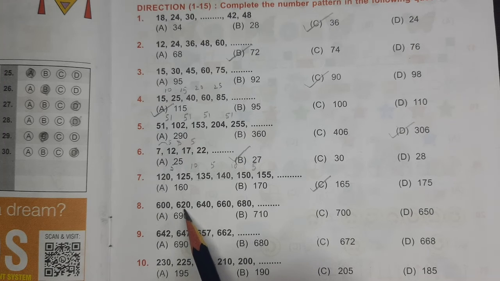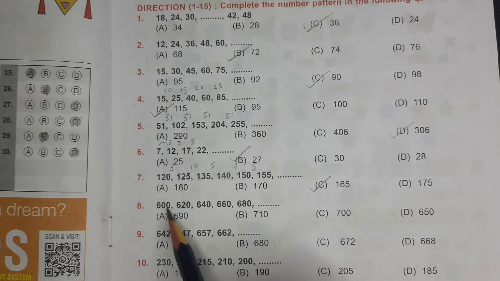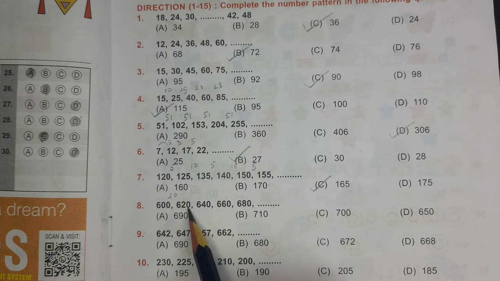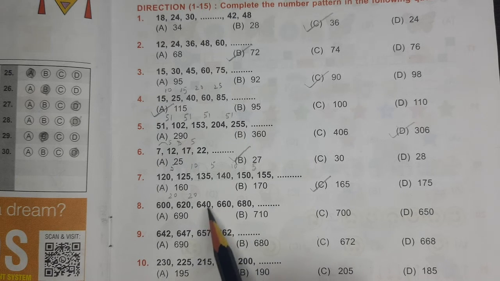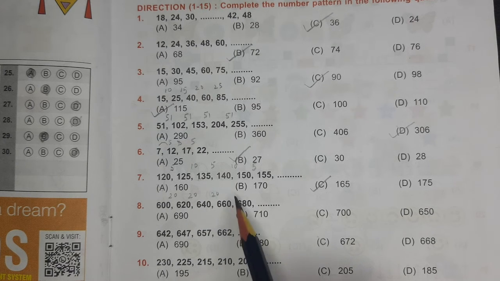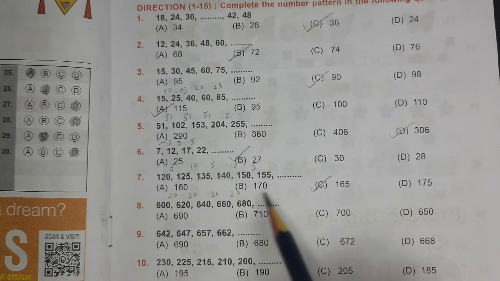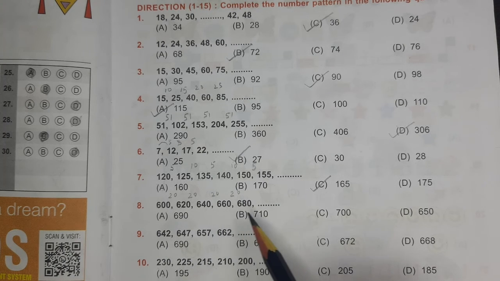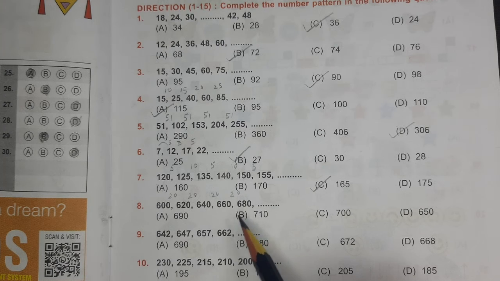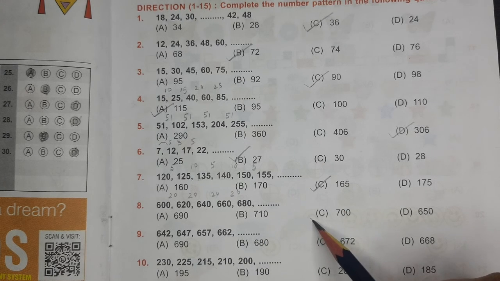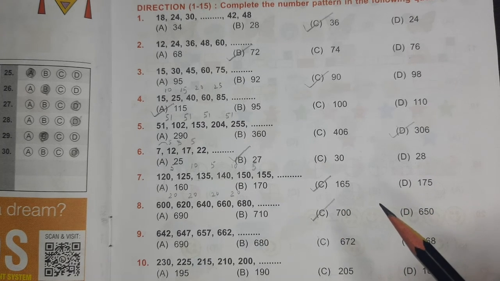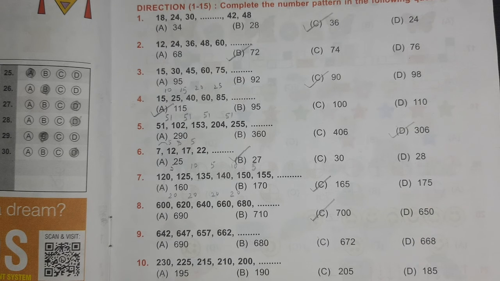Question number 8. 600, 620, 640, 660, 680. So when you find out the difference, here the difference is 20. Here the difference is also 20. Here also 20. And here also 20. So which means the next number in line will be 680 plus 20, which will be option C, 700. Okay. Question number 9.